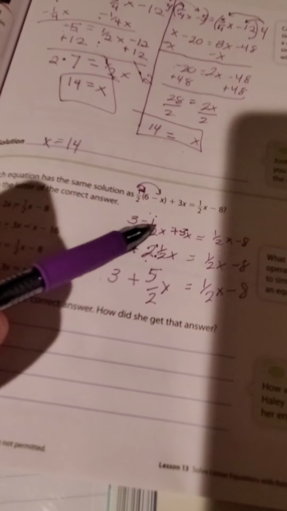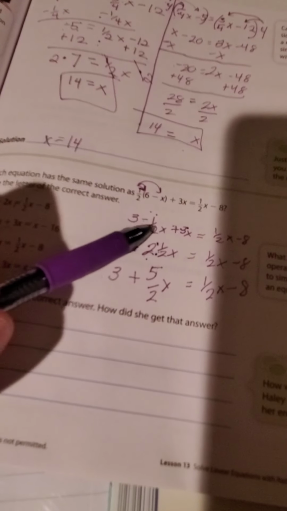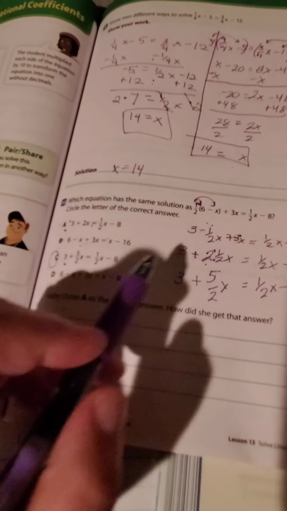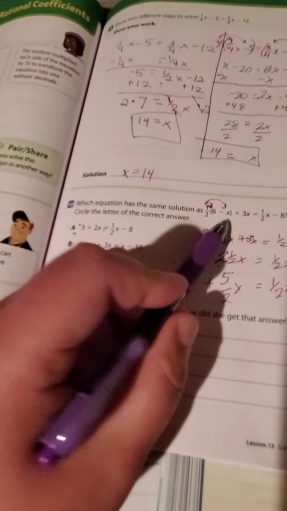And if this was just minus 1x, then this would be minus 1x plus 3, which would give you 2x. So really, yeah, Haley made a mistake with the distributive property. She forgot to multiply that half times that -x. So that's what I'm going to write here.